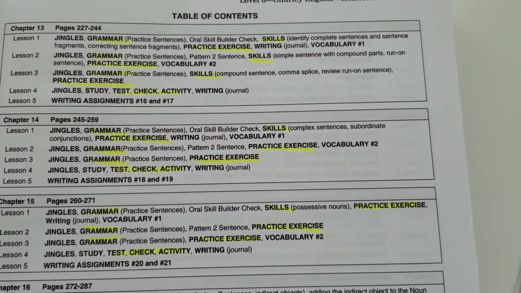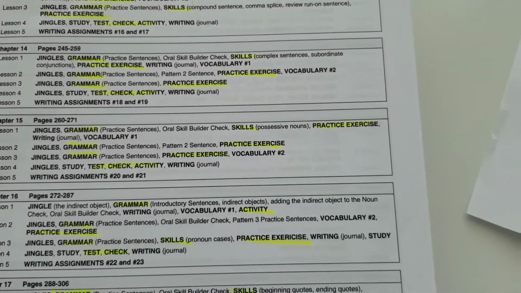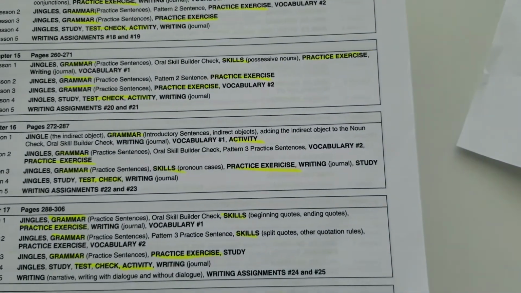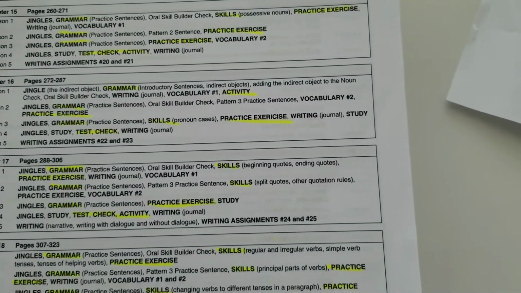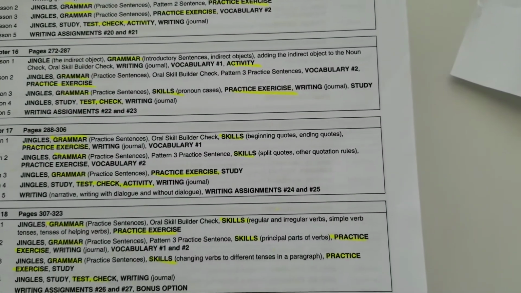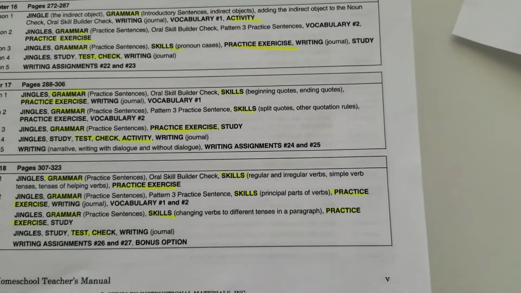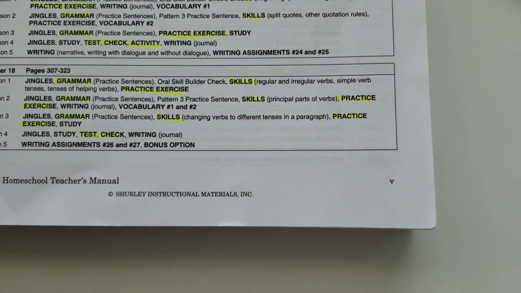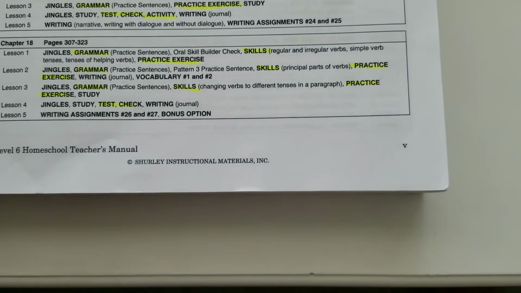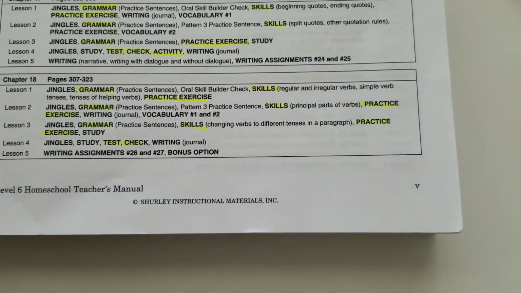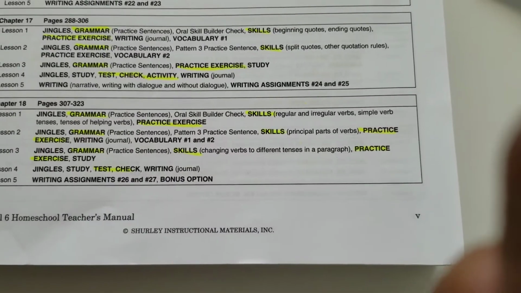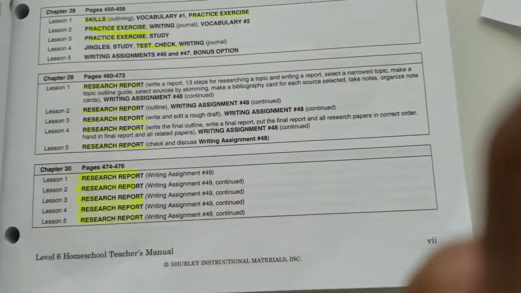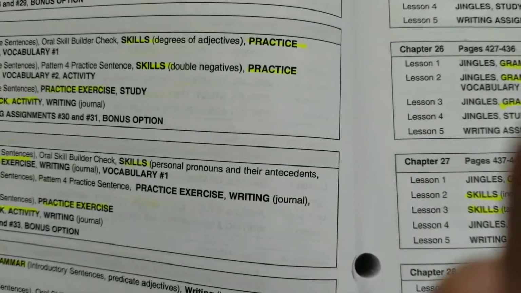It goes through compound sentences, complex sentences, subordinate conjunctions, indirect objects, direct objects. If you do the writing component, it goes through the various types of writing to include narrative, expository, dialogue, and things of that nature.